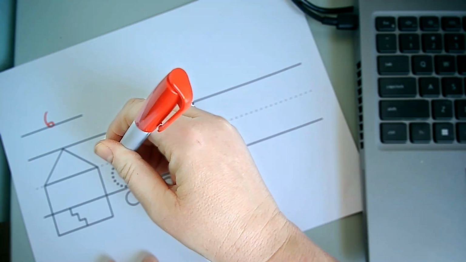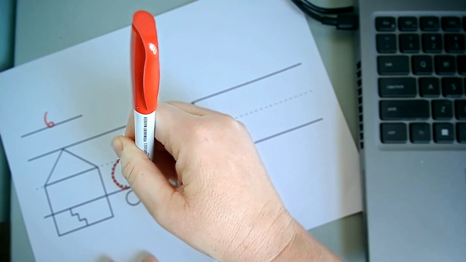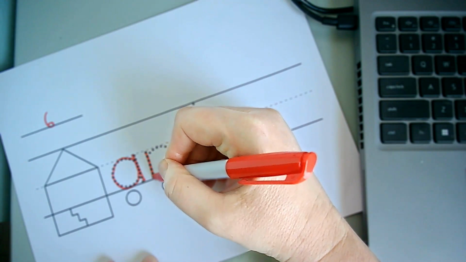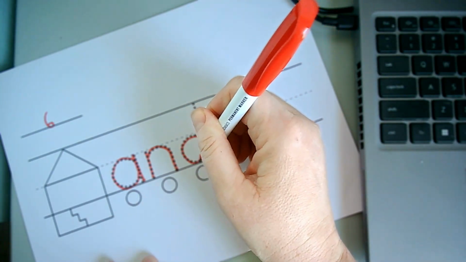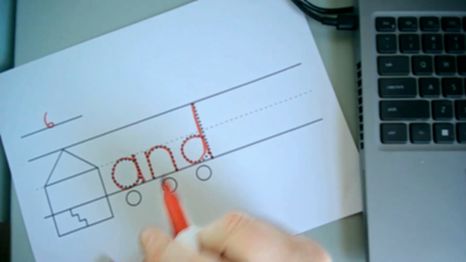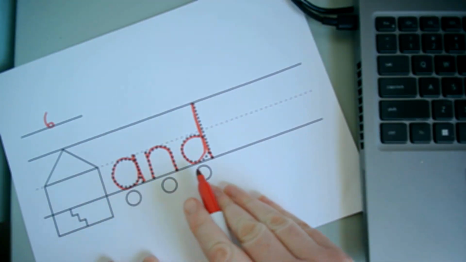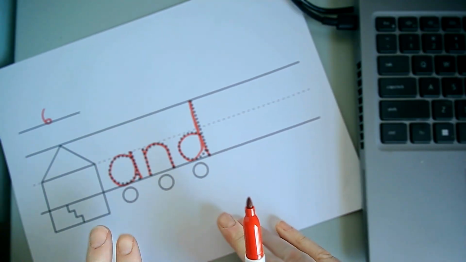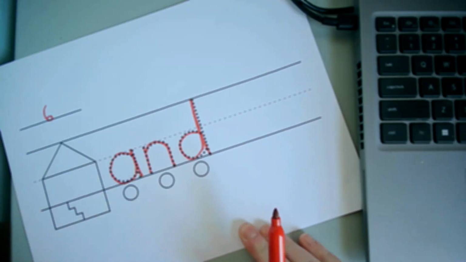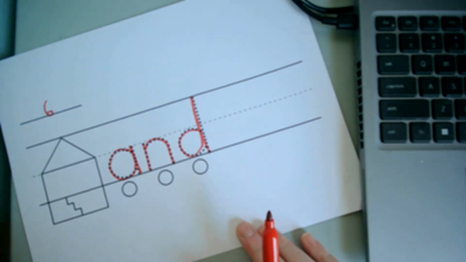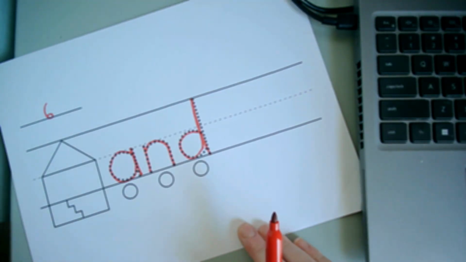We have A, N, D. A-N-D, and joins 2 things. I have milk and sugar in my tea. I have work and school on Mondays. And. Good.